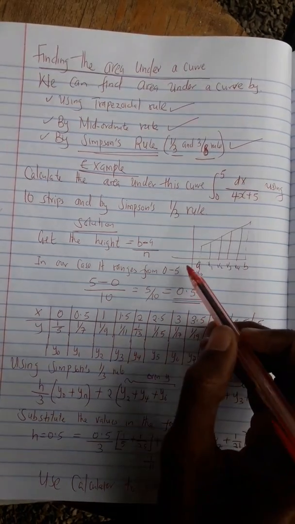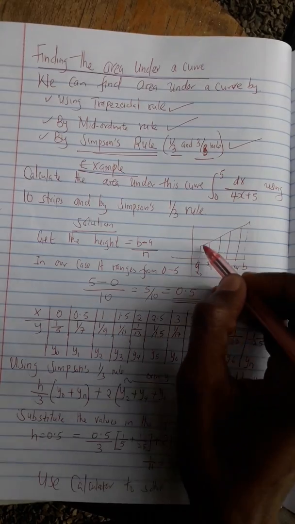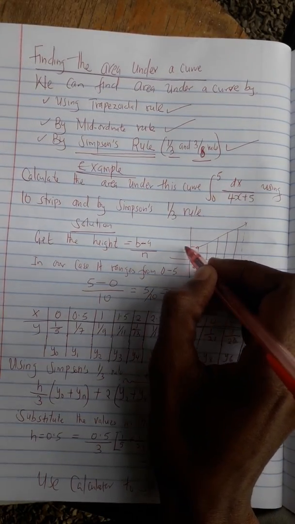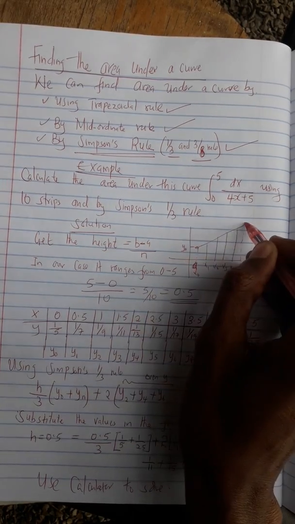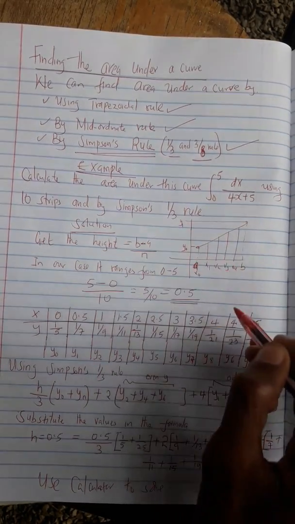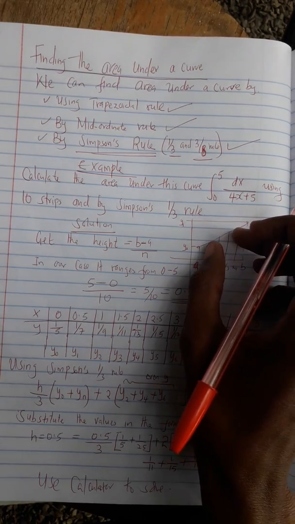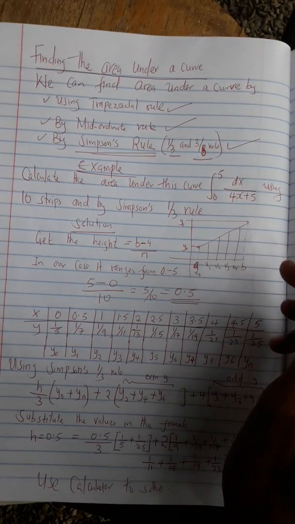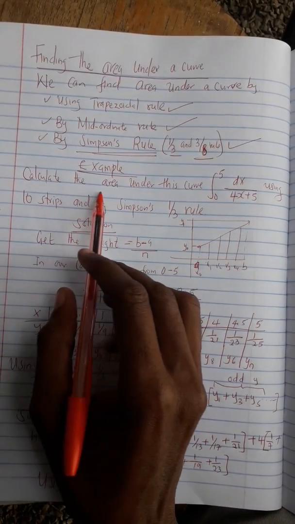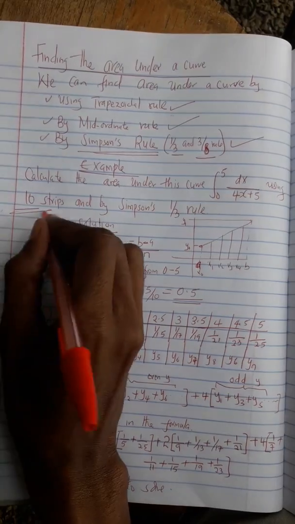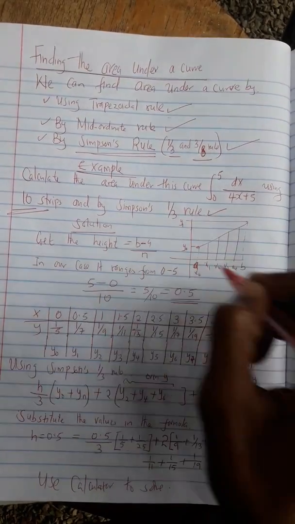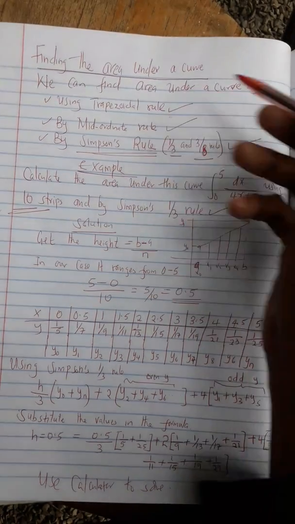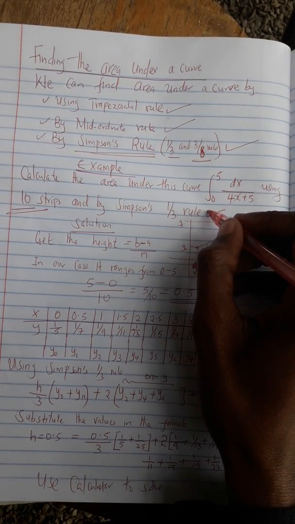If you can see in my diagram, I'm having a graph ranging from here to here. That will be having A here and B here. So this will be my Y naught, and this will be my Y1. The graph will be under this curve from here to here, and that will be the range of the curve. So you're told to calculate the area under this curve using 10 strips and by Simpson's one-third rule. It's very specific. Once you're told Simpson's one-third rule, you cannot use any of these other formulas. So you have to use the formula given exactly the way it is.